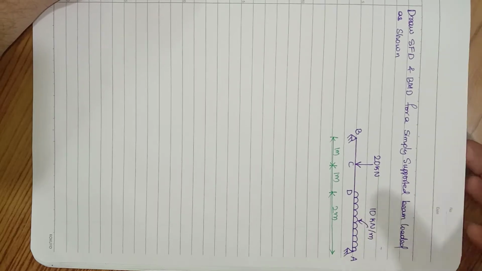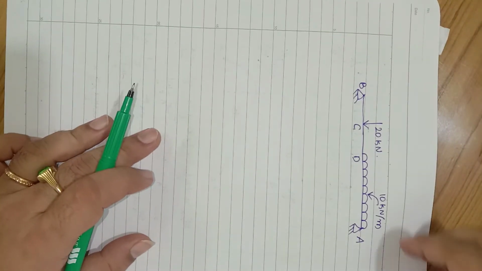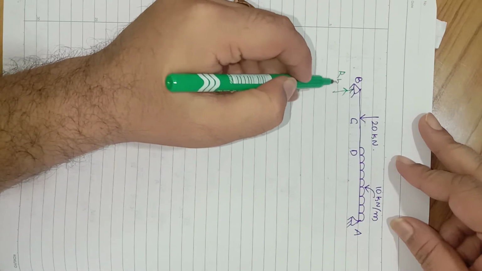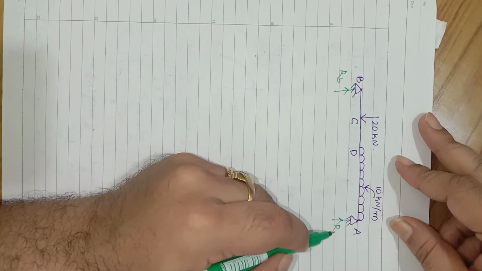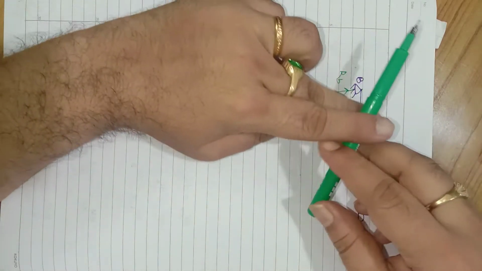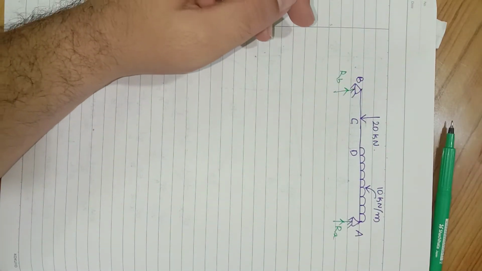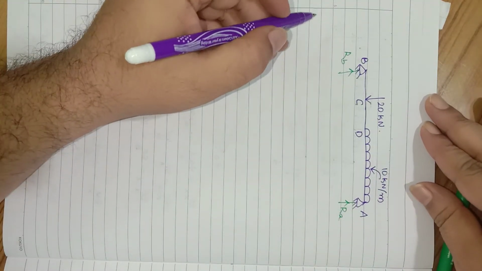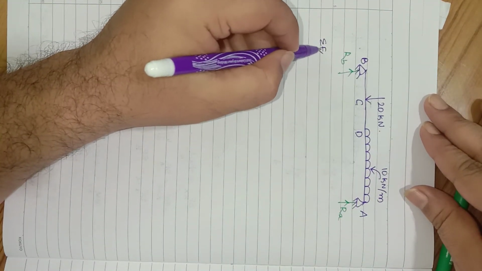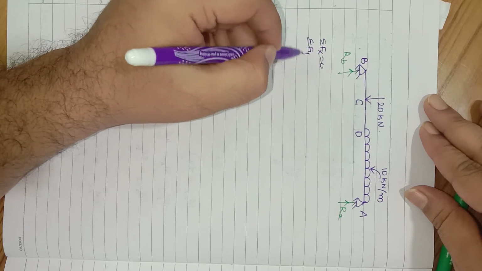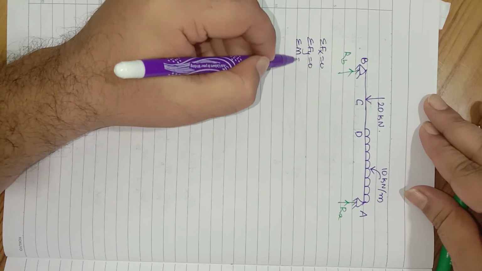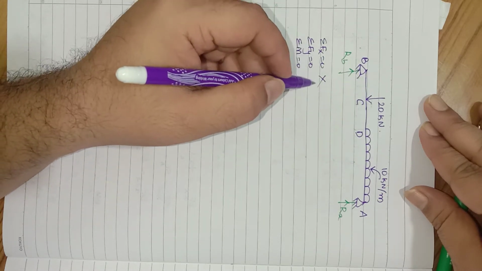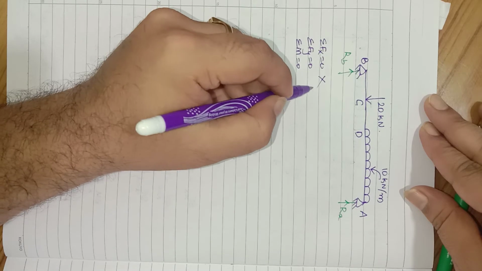For that, I have drawn the beam here once again. At point B, let us call the reaction RB, and at point A, there is a reaction RA. If I consider the entire system to be in static equilibrium, then it has to satisfy three conditions: sigma Fx equal to 0, sigma Fy equal to 0, and moment taken at any point should be equal to 0. As there are no horizontal forces acting on the beam, I am neglecting the first equation. Let us go with the second equation.